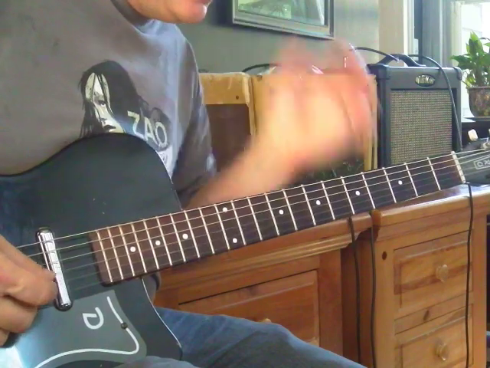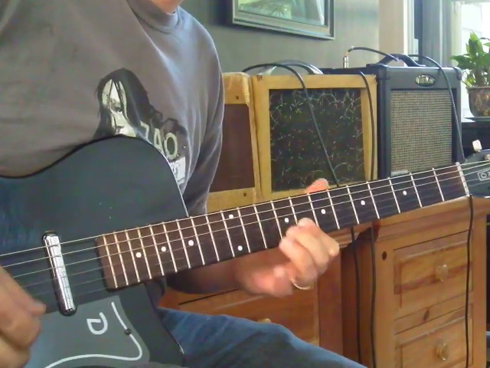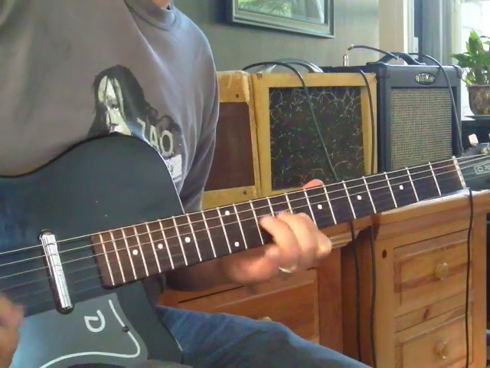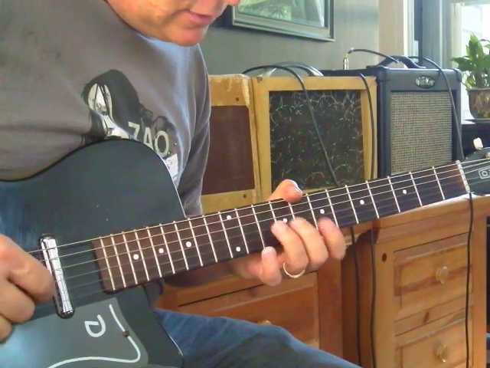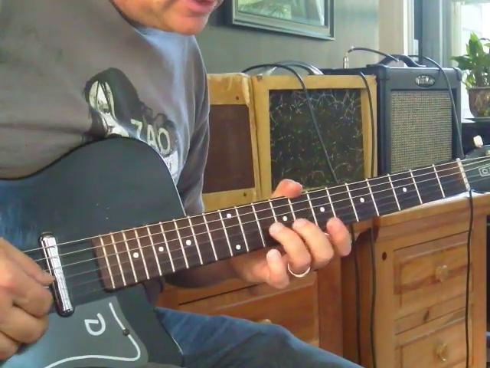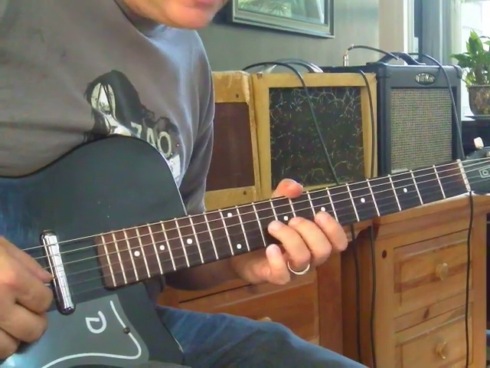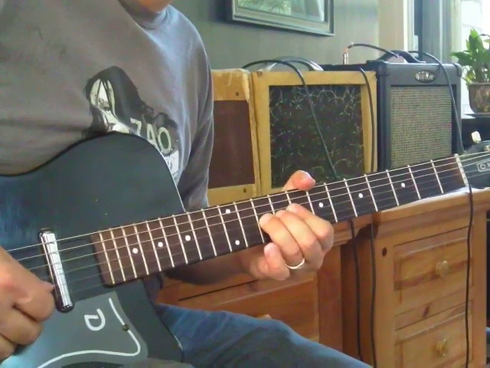Cool. On this flat shape, you can start to put a bend with it. These take a while if you haven't done these a lot, but let's get started. It's really cool. This would be your ring finger on the 3rd string, the G string, the 10th fret. I'm going to bend that note.